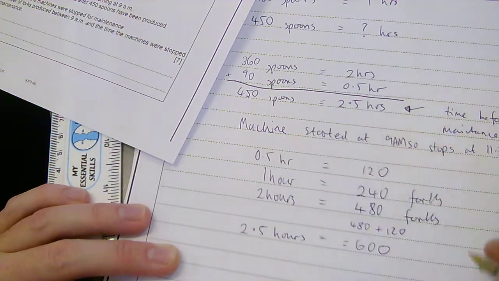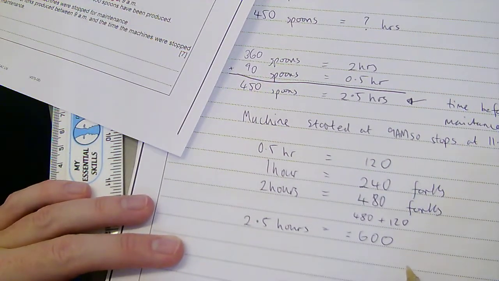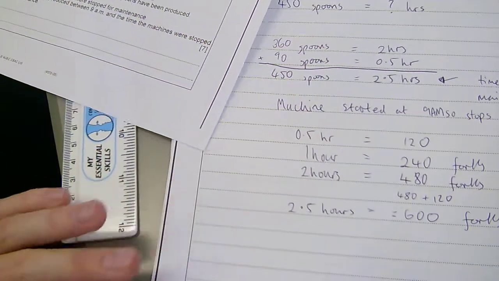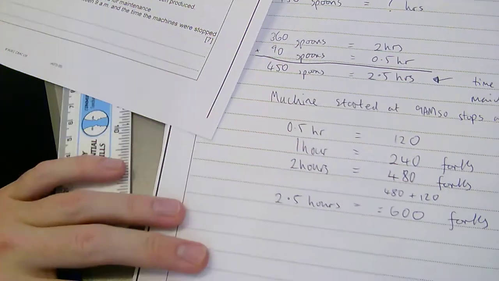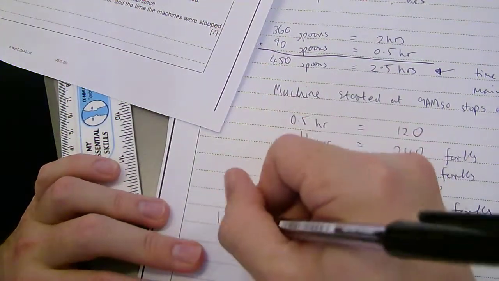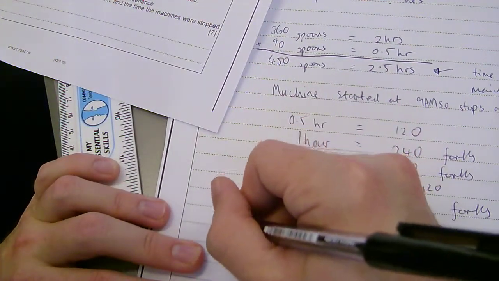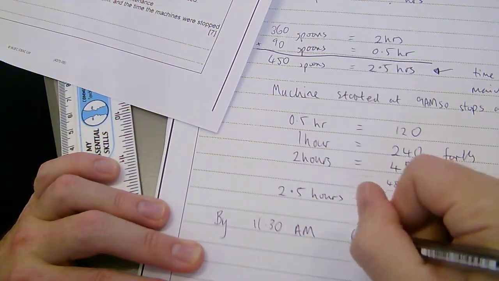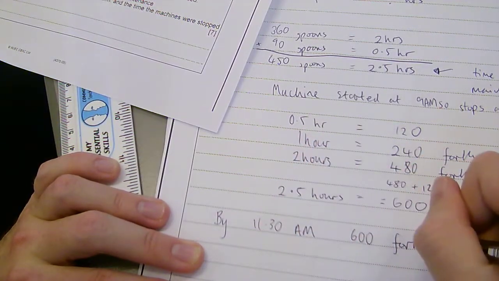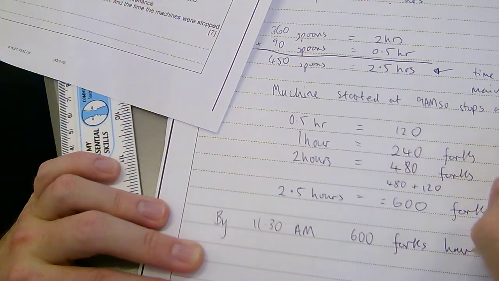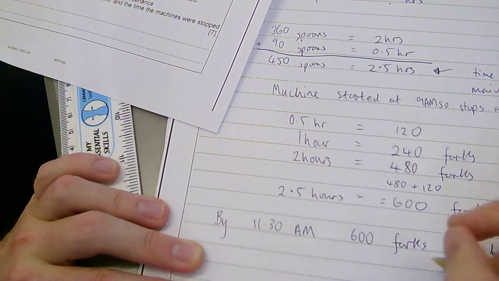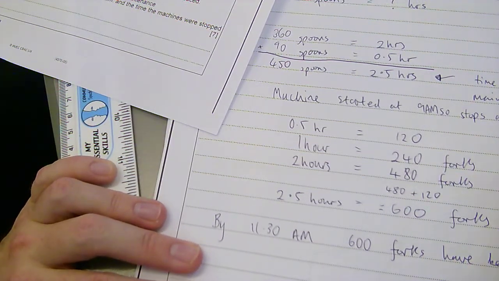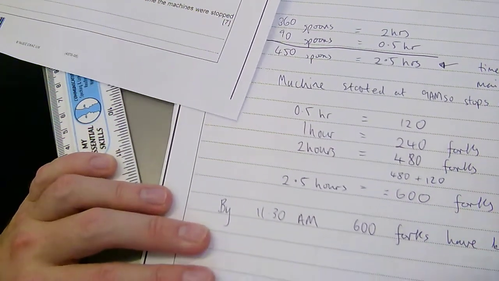So look, I'm showing that my answers come in here. It's not just popping up from saying 600, I'm saying where it's come from. So I'd say by 11:30 a.m. 600 forks have been produced. Now, in terms of do I need to talk through what I've done again? No, it's all here. That is obvious what I've done there. There's no point writing out the same thing twice.